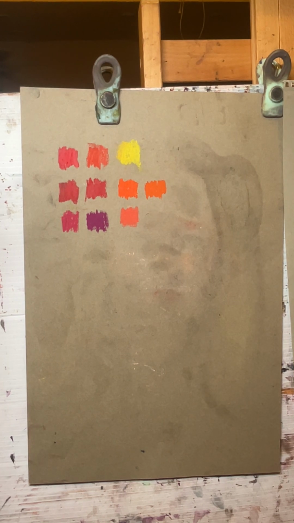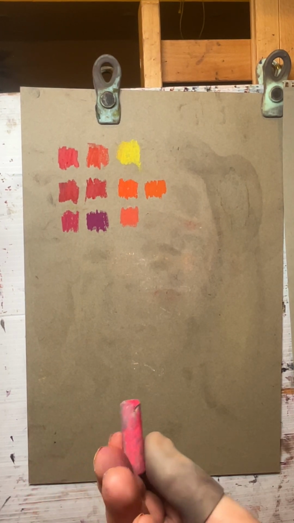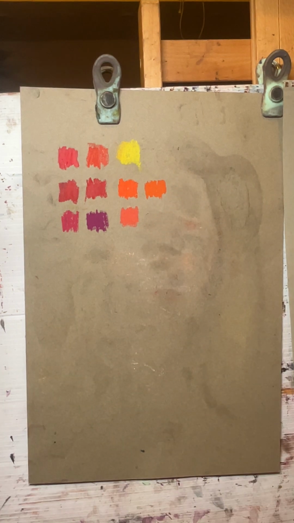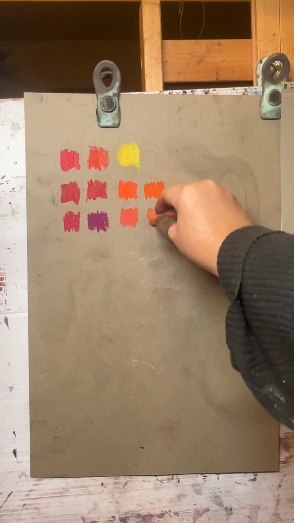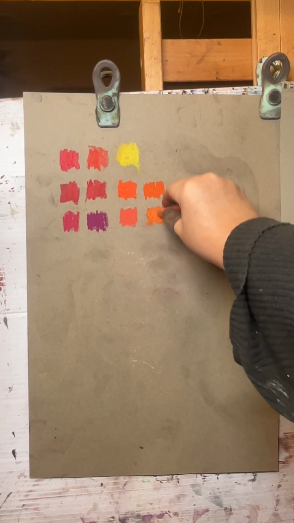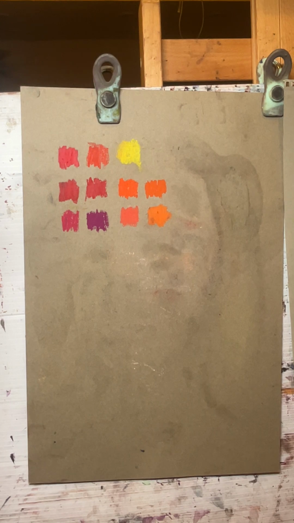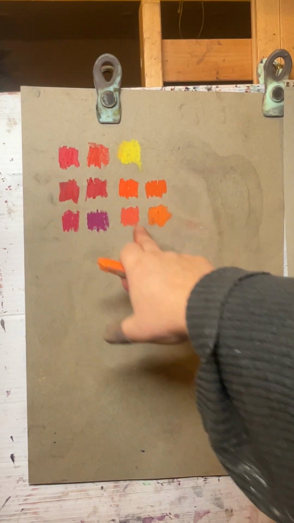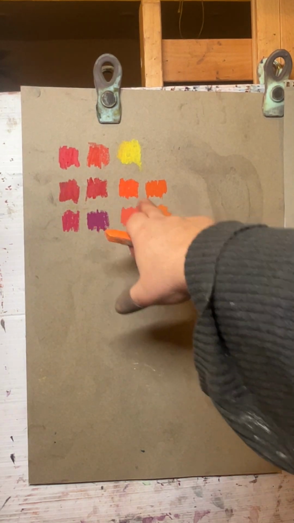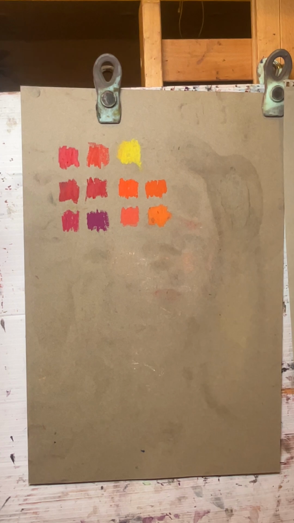And so if we move towards orange, this is orange. This is more like orange, and orange is a warm color. So it's warmer than these reds, but it's cooler than this orange, which has more yellow in it.